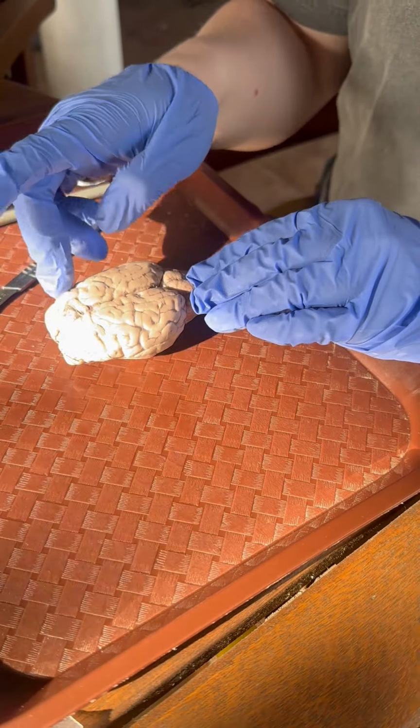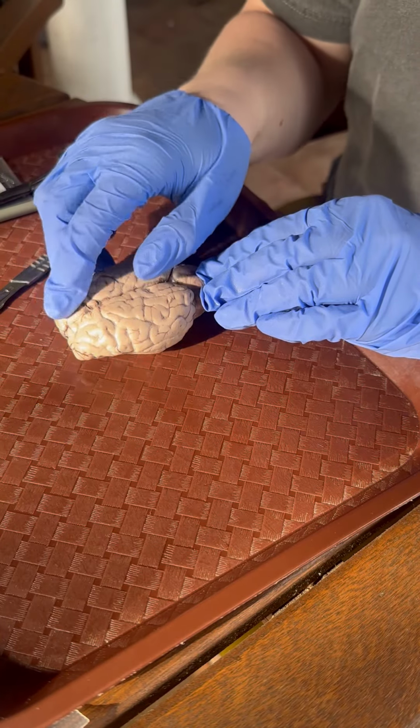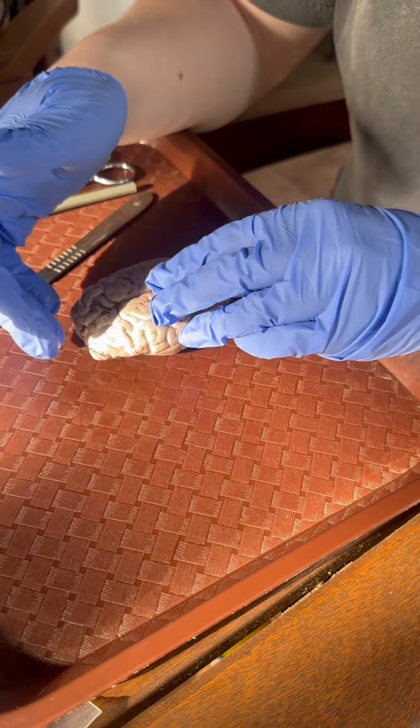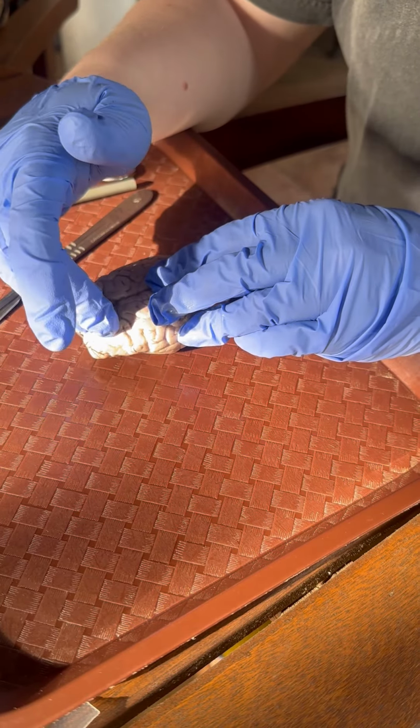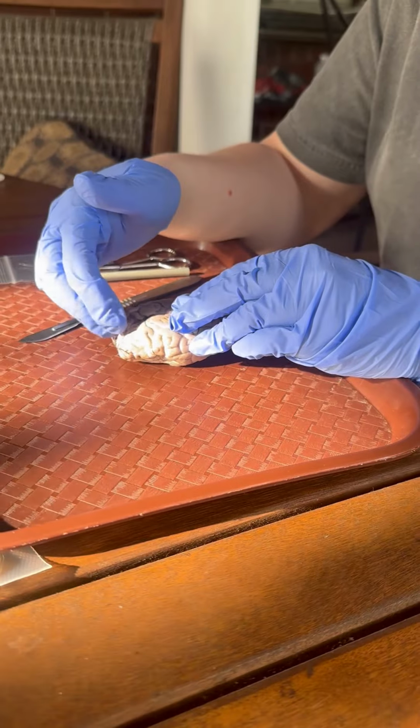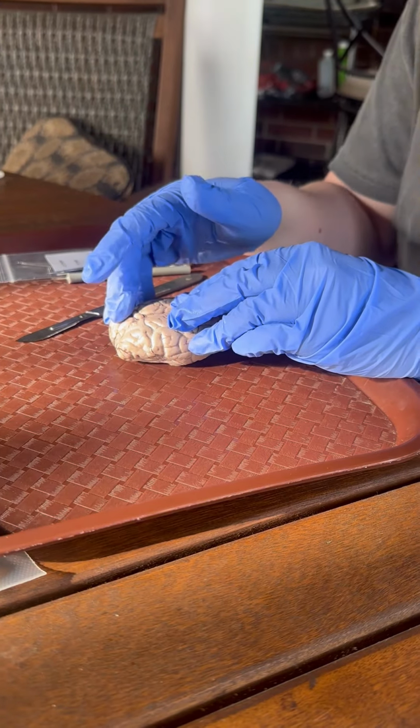And then the frontal lobe at the front, right here, is responsible for motor function as well. It also is right near the olfactory bulb, so it also coordinates and helps with smell as well. So motor function and smell.